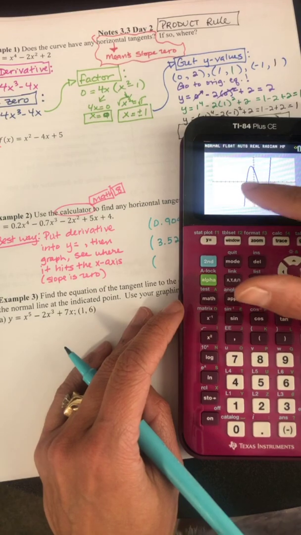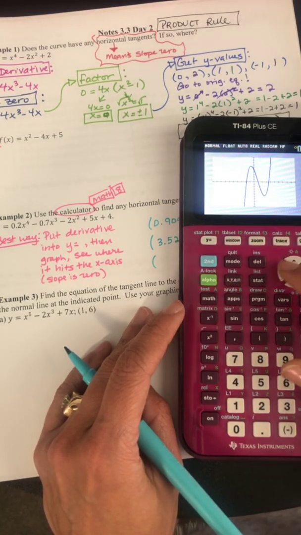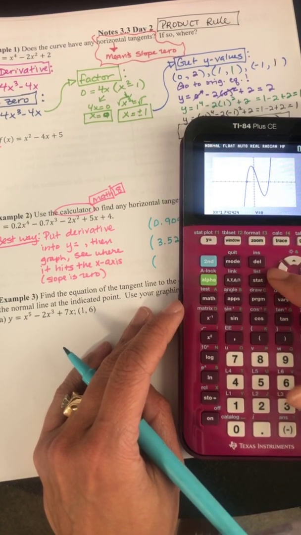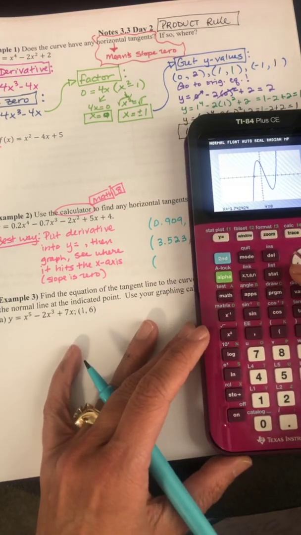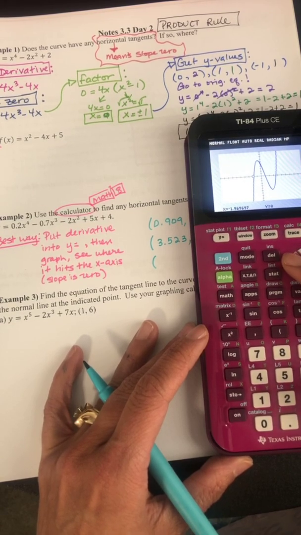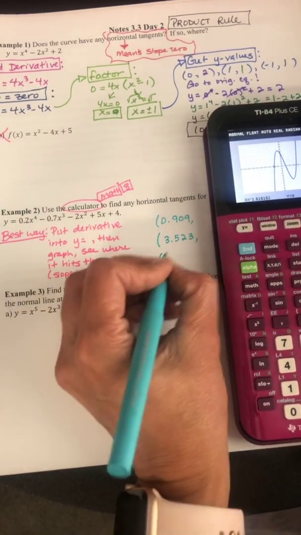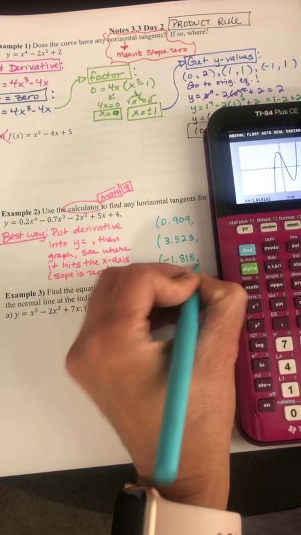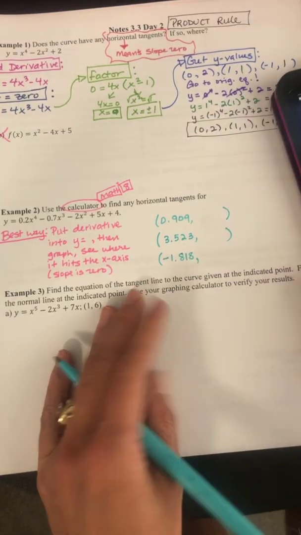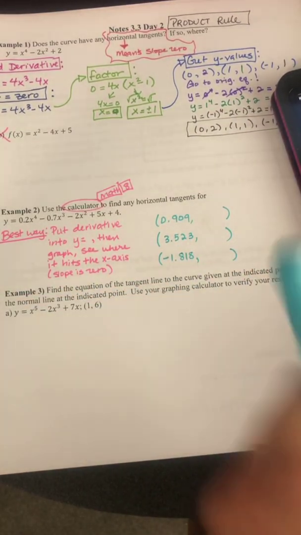All right, so now I need that last point right there. So I'm gonna hit trace. There it is. And -1.74. No, that one's more exact. Yeah, right there, it looks about right. Looks to be centered. It's not going to be exact because we're kind of estimating here, but we can get pretty darn close.